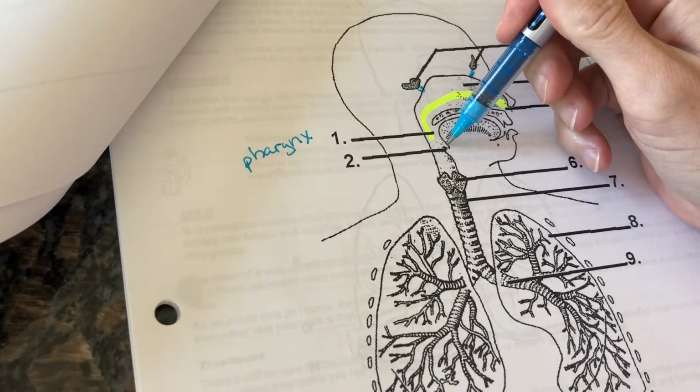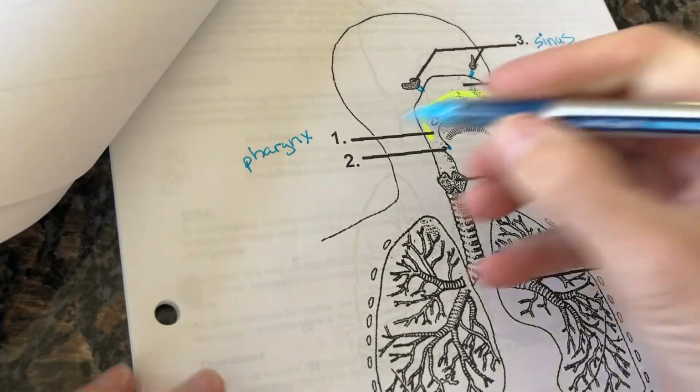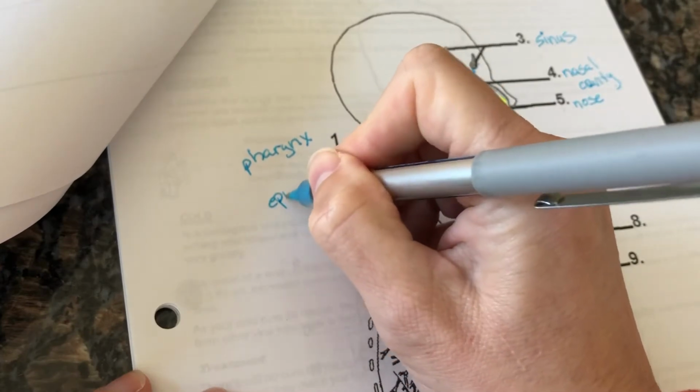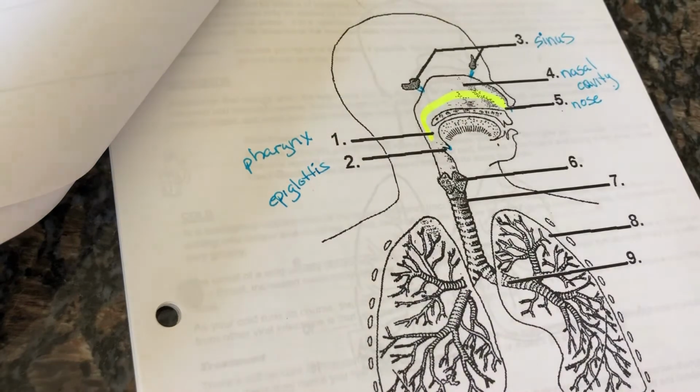Covering your trachea, there's that epiglottis again. So that's what they're pointing to there, okay? Number 2 is the epiglottis, a flap of tissue that closes that trachea off every time you eat or drink, okay? Again, unless there's laughter going on.